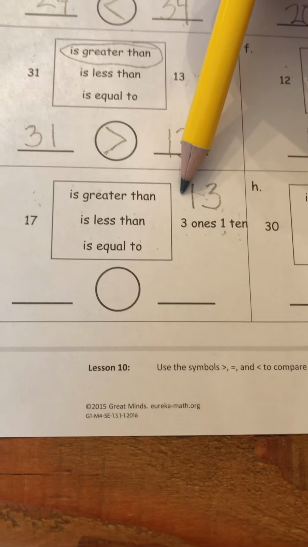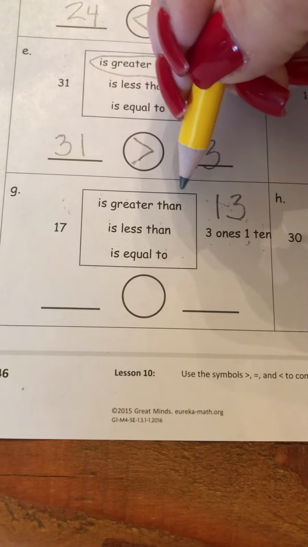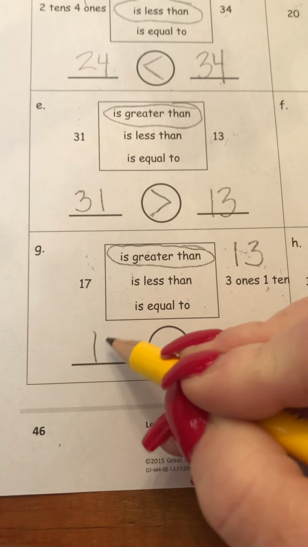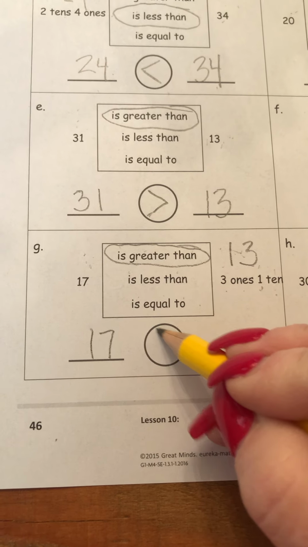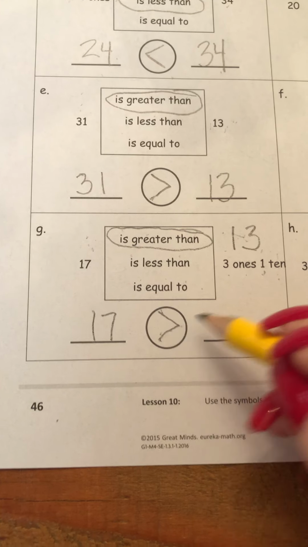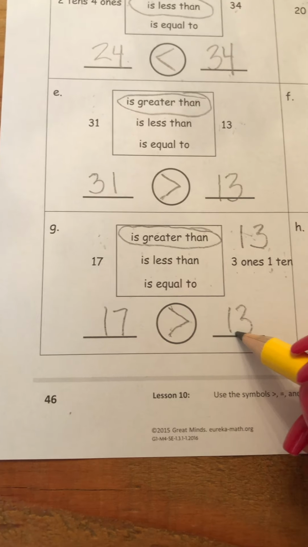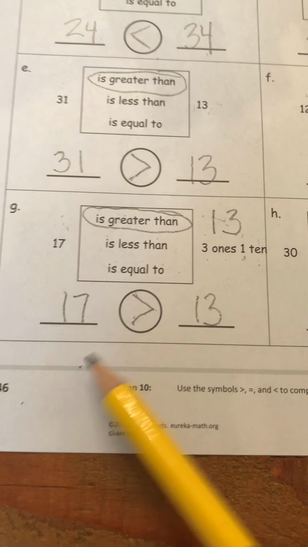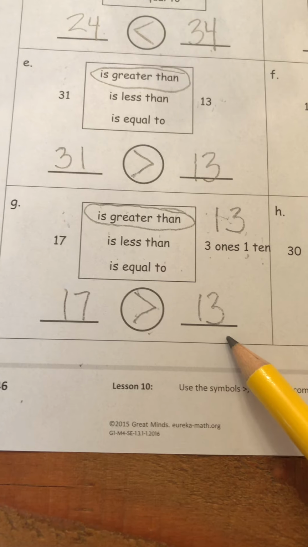Is 17 larger than 13? Right, so we're going to circle is greater than, and we'll write 17 is greater than, so I have to make sure the big part is at the 17 and the little part is on the 13. We'll read it all together. 17 is greater than 13.